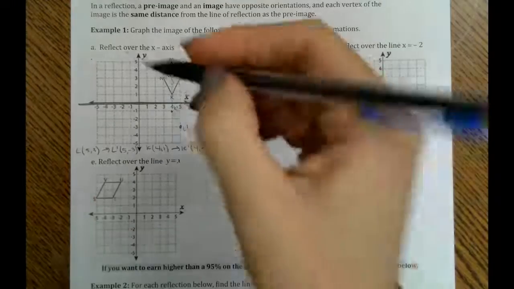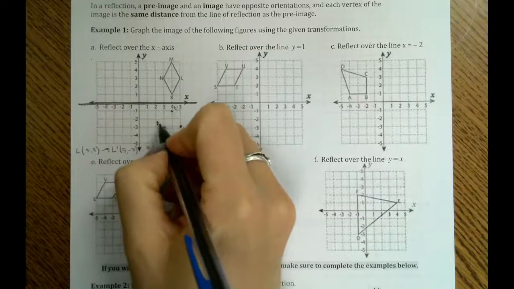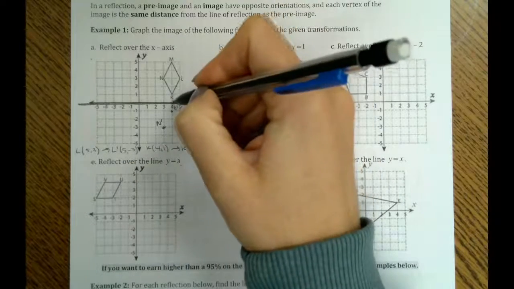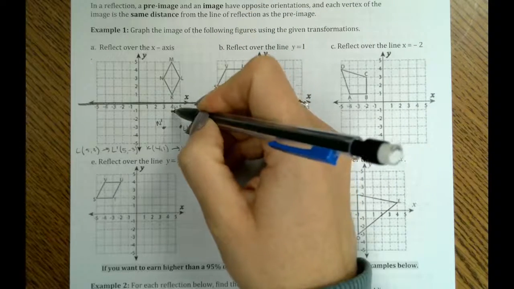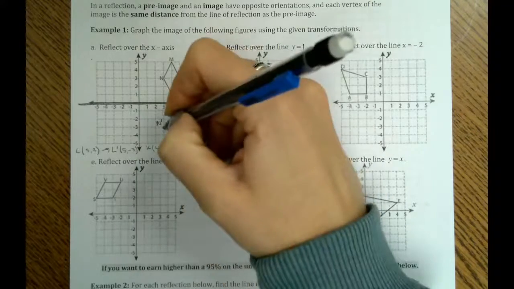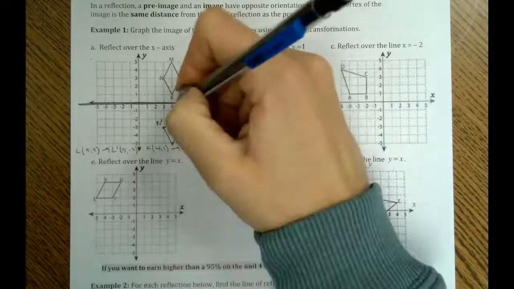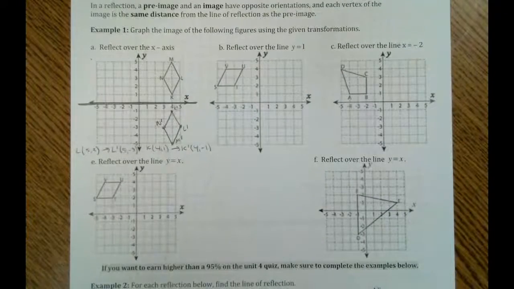So that's an easy way to remember it. Same thing with N. It was 3 up, so we're going to go 3 down. And M is 1, 2, 3, 4, 5 up, so we're going to go 5 down. And we'll connect our points. And there's our reflection over the x-axis.